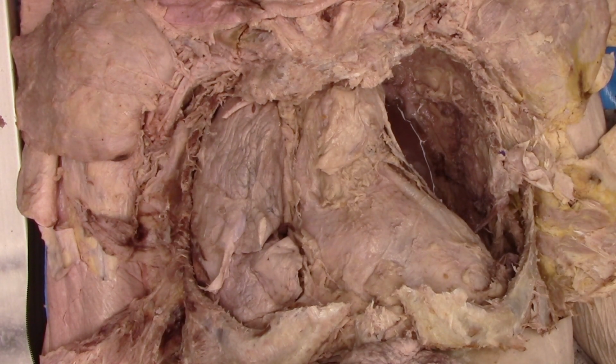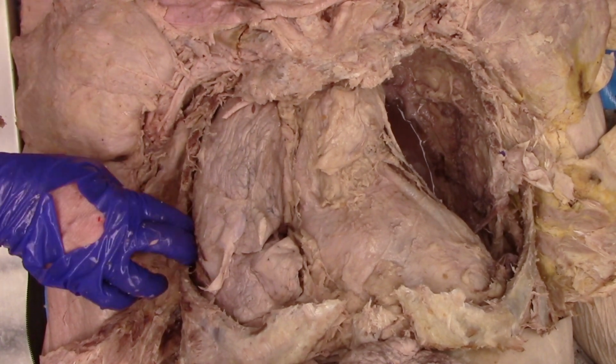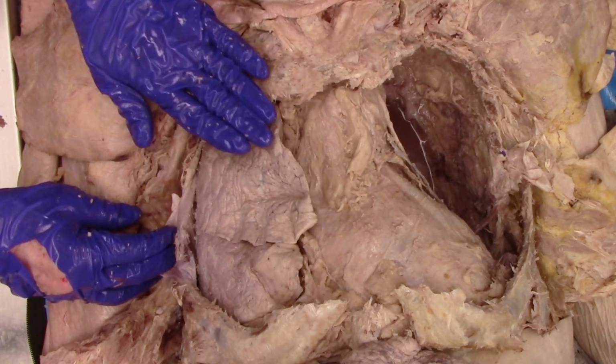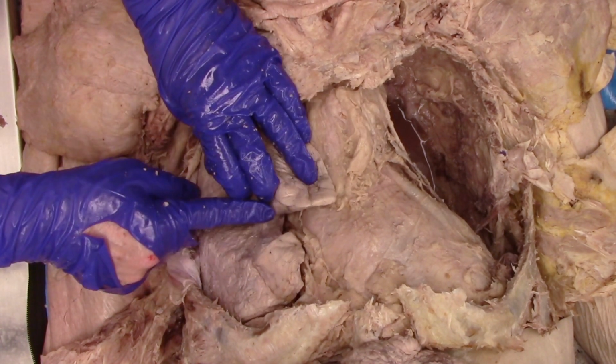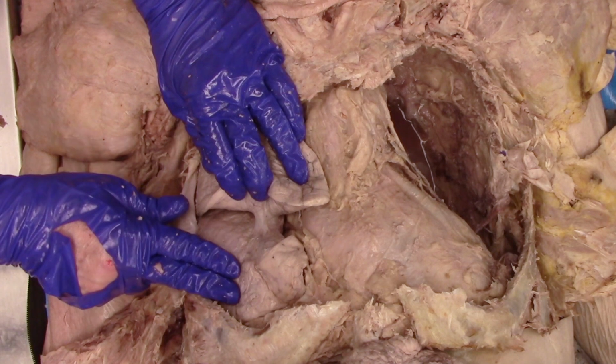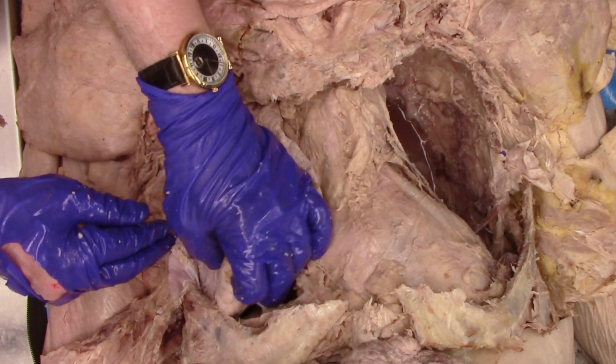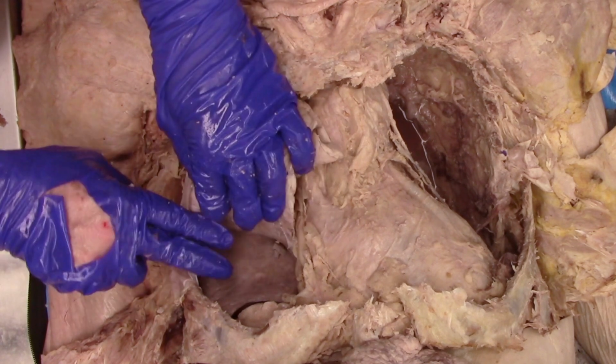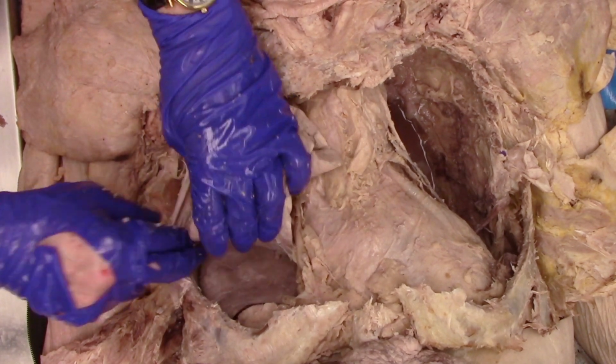I will now move and do the same thing with the right lung. Let's see if it comes out a little bit easier. Now the right lung has a superior lobe, and it's separated by the horizontal fissure from the middle lobe, and it also has an oblique fissure separating the inferior lobe down here.